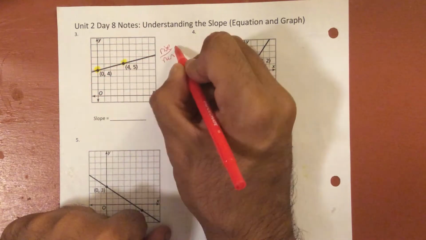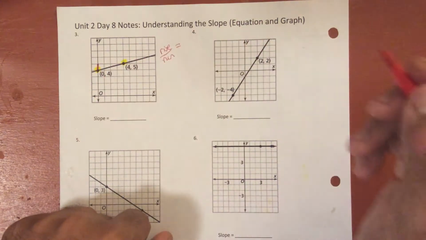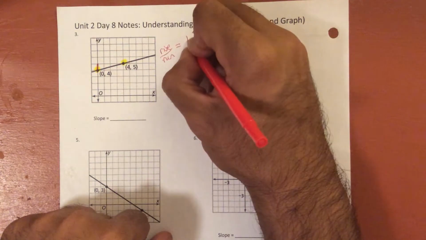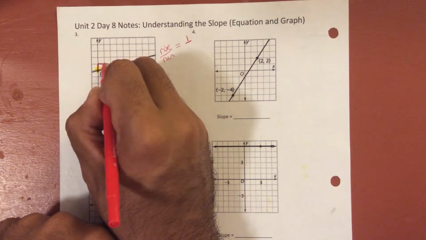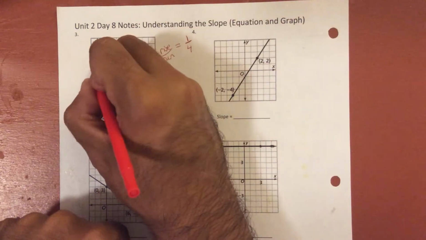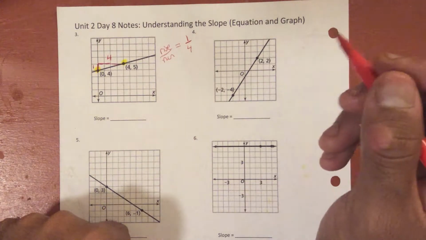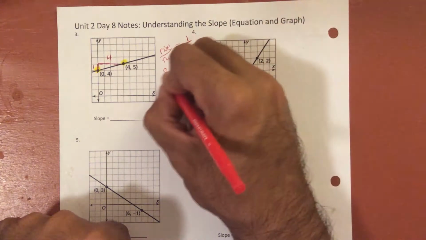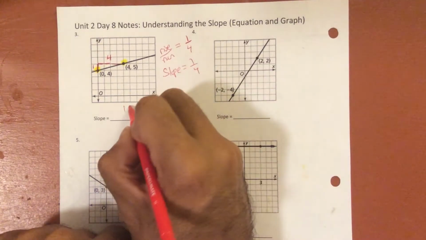So that means for the rise, I need to go up 1. So I will go up 1. And now for the run, I have to go over 1, 2, 3, 4. Okay, so I went up 1 and I went over 4. So that means my slope is 1/4.